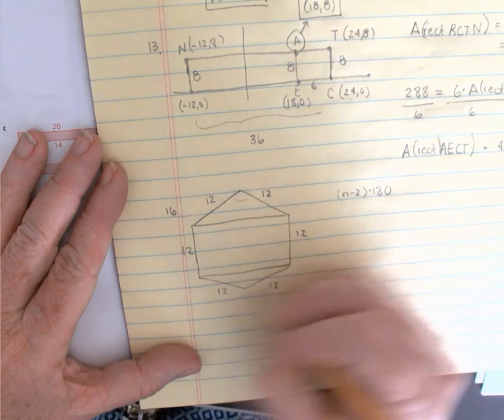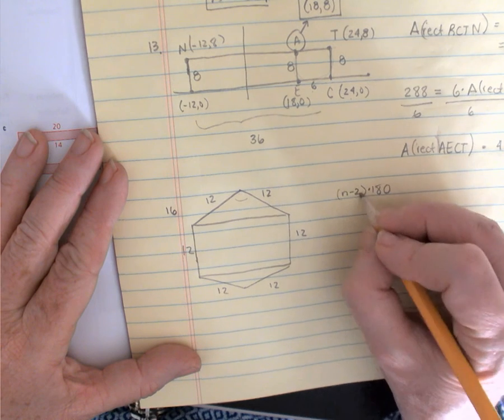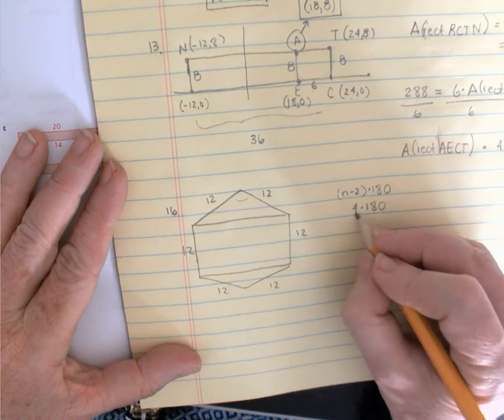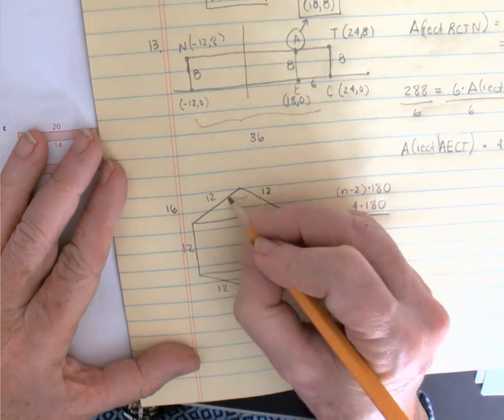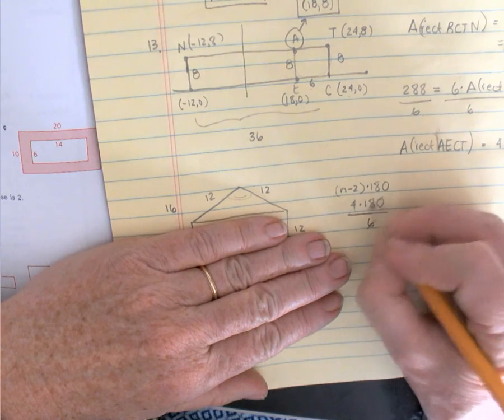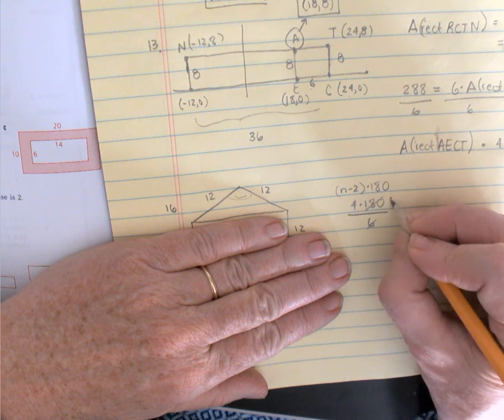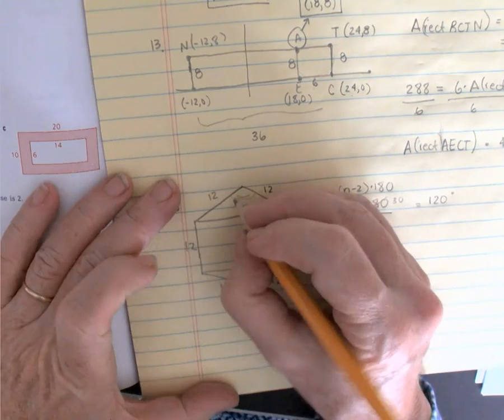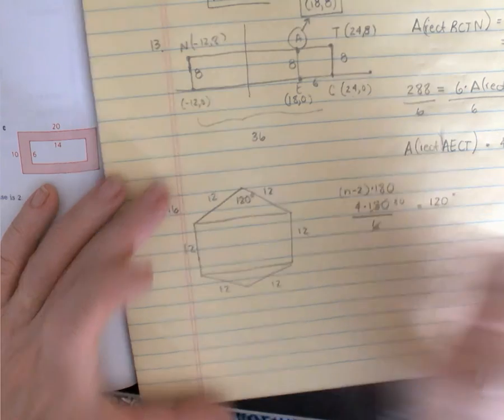With the hexagon, we have 6 sides, so that's 6 minus 2 times 180. So we know the sum of all of those angles is 4 times 180. But I want to find the measure of each one, so I'm going to divide it by 6. And that's going to give me, 6 goes into 180 30 times, so that gives me 120 degrees. So what I know is that this is 120 degrees.